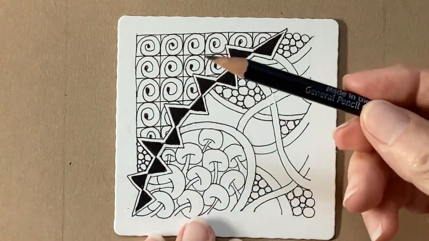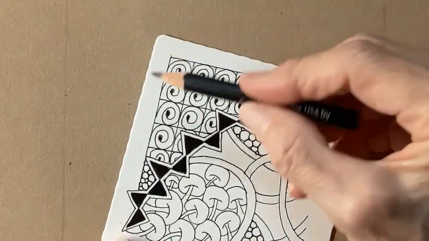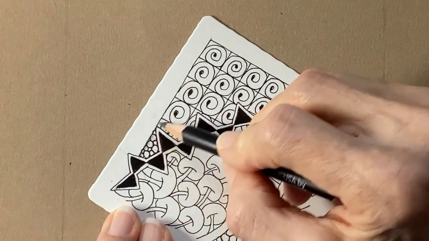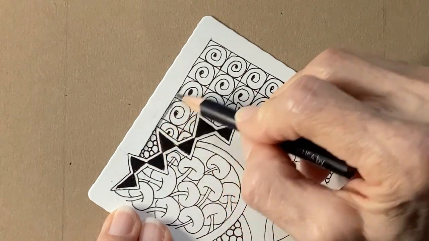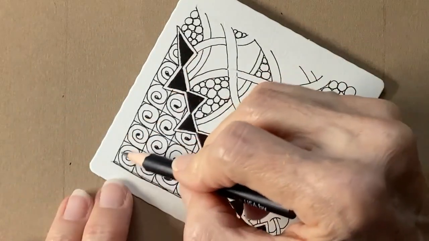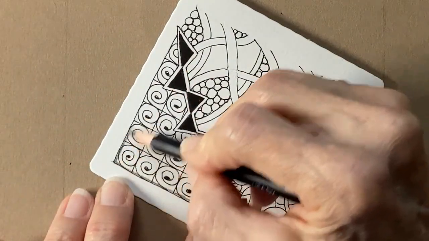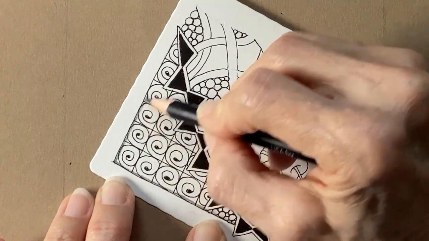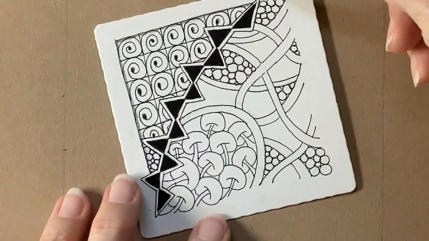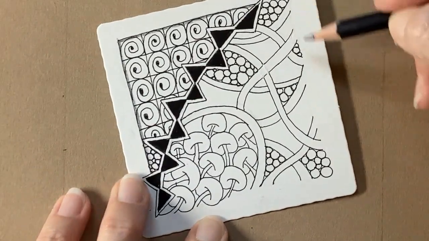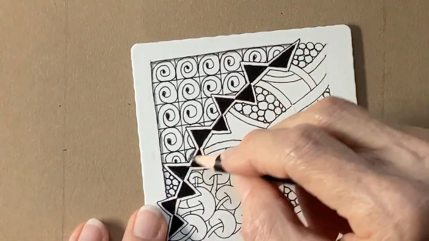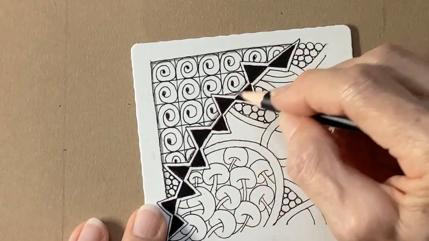Okay? So I think I'm going to start over here with Tortuca and this little section. And I'm just going to add graphite inside my border. And I didn't mention this before, but if you wanted to, you could ink in your border over here. I'm going to leave mine open for now. Let's just see how that turns out.